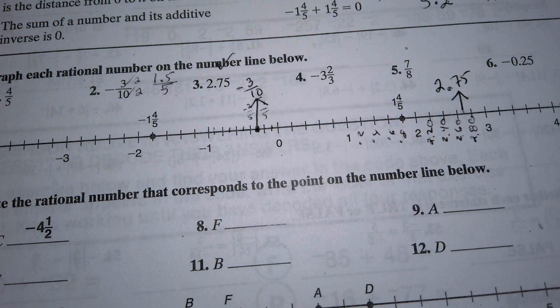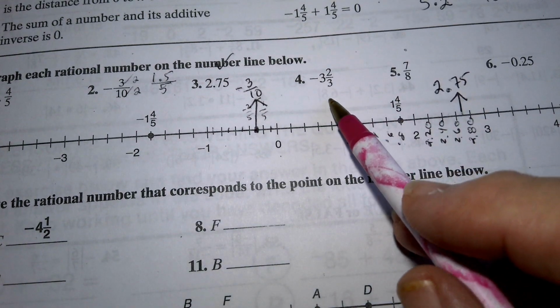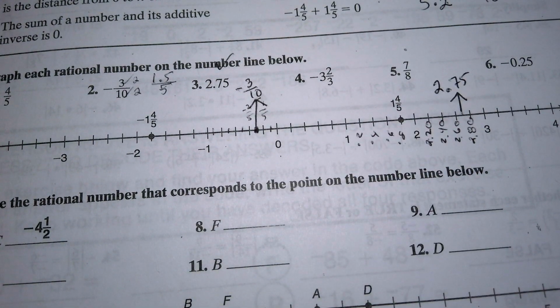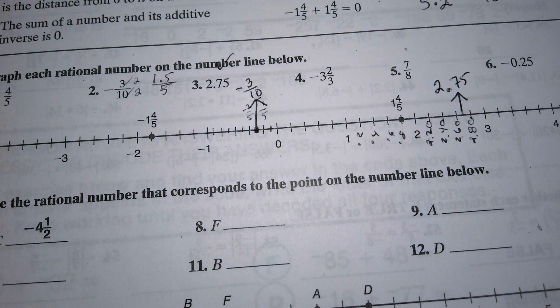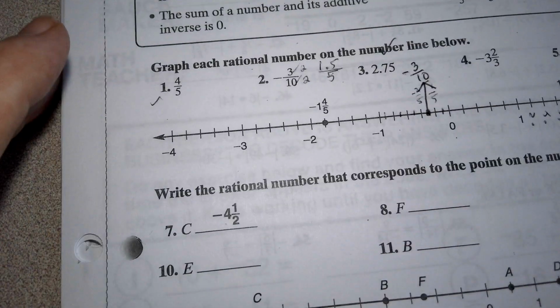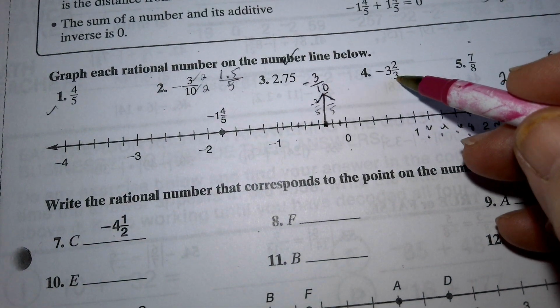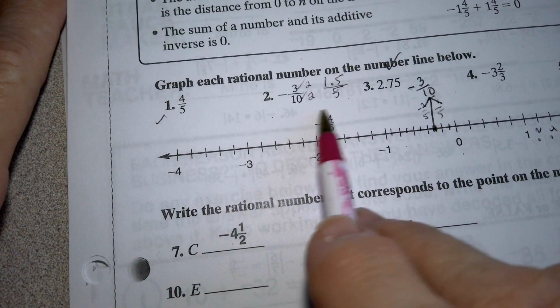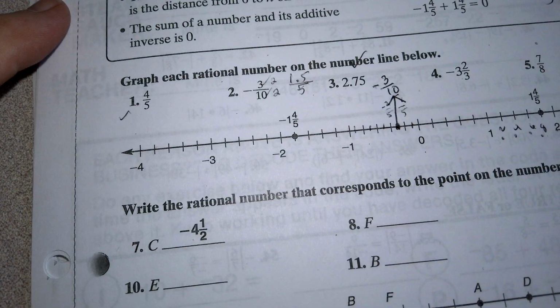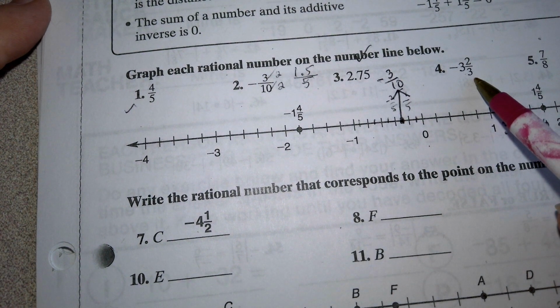How would you graph -3 2/3? Is it going to be on the left side or the right side? On the left side? Somebody tell me an easy way that I could do this, without making it into fifths, because I can't make it into fifths. Who thinks they know what I could do to my number line?